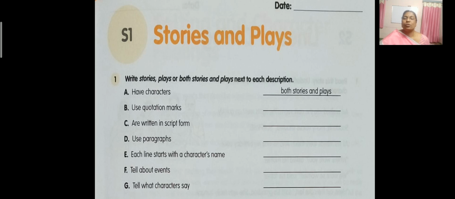Use paragraphs. So in stories we use paragraphs. In different paragraphs you read the stories. So use paragraphs is stories. Each line starts with a character's name. Only in plays, first the character name will be there, then whatever his dialogue is. So we need to write plays over there. Tell about events: whatever things are happening, we have both in stories as well as plays. Tell what characters say: we have both in stories and plays.